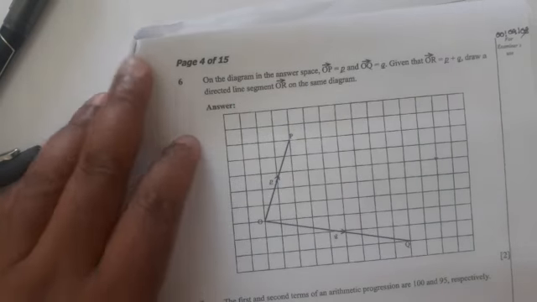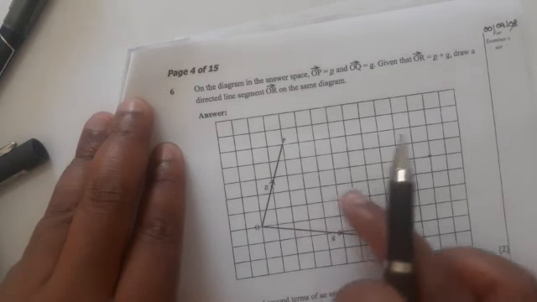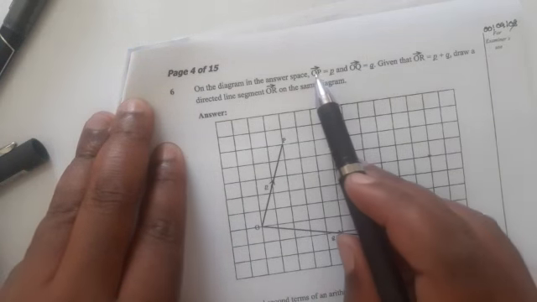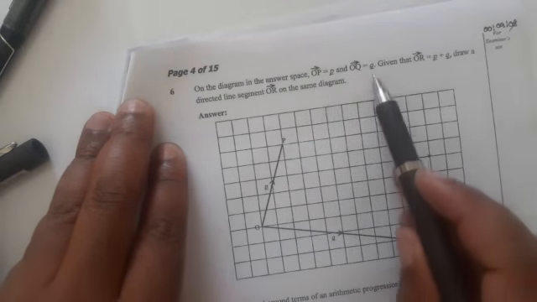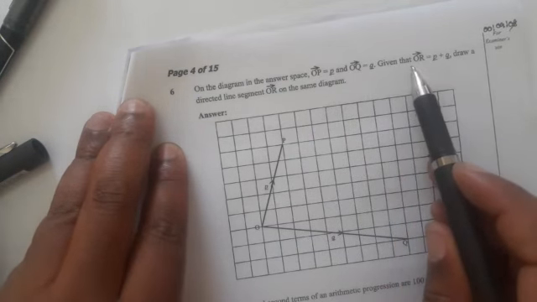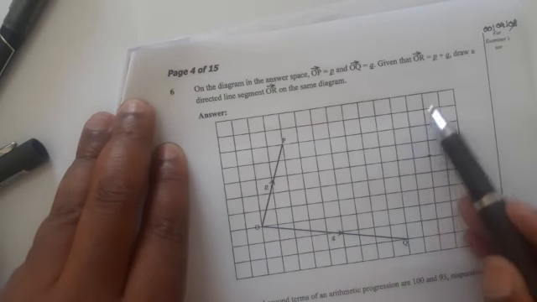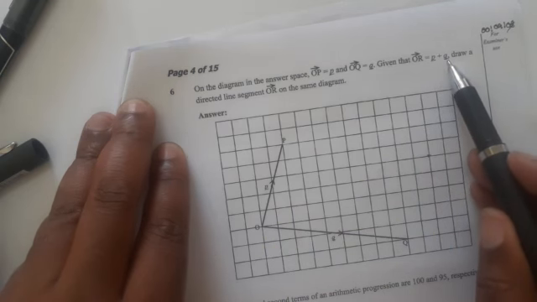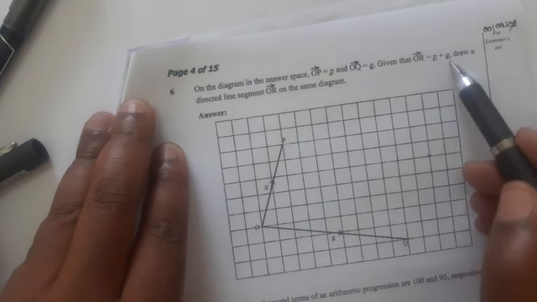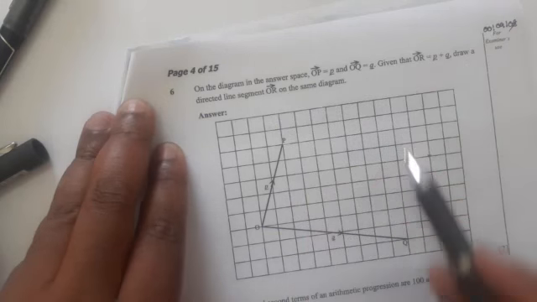Question 6. On the diagram, in the answer space, which is this one, vector OP is P, vector OQ, O to Q, is Q. Given that OR, from O to some point R maybe here, is equal to vector P plus Q. Alright? This is how we are supposed to get it. Now the question is, draw a directed line segment OR on the same diagram.